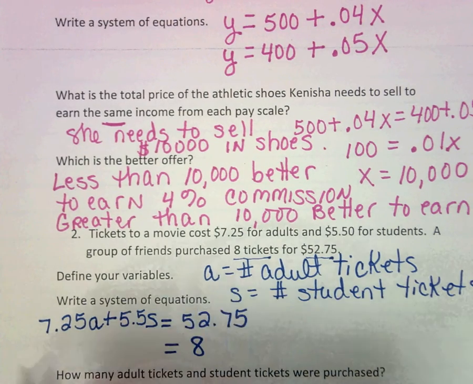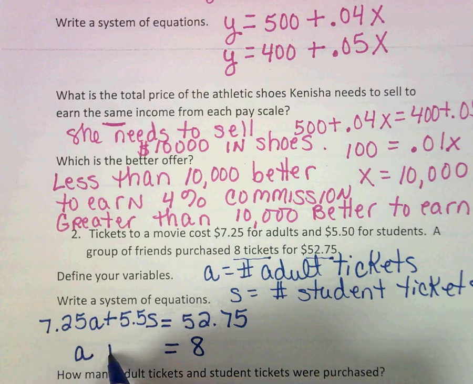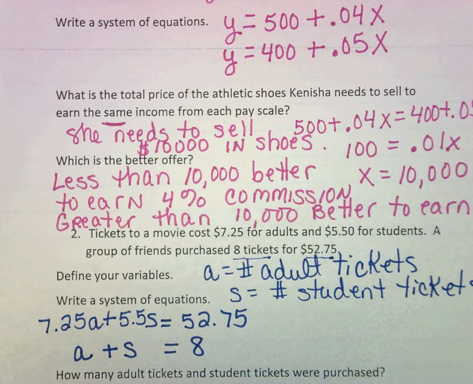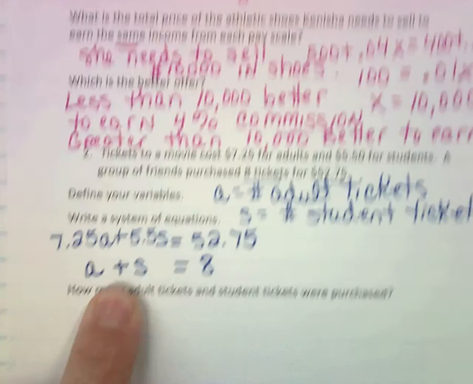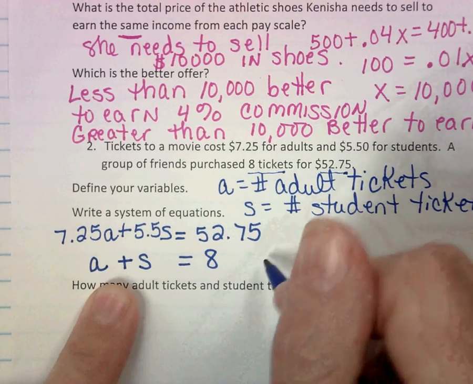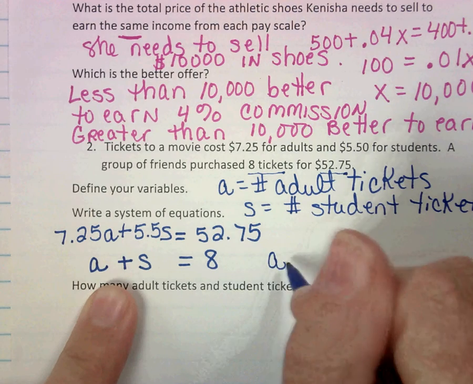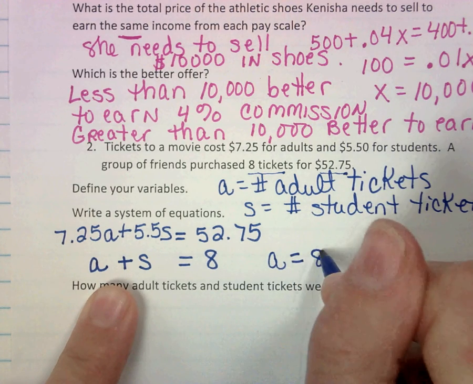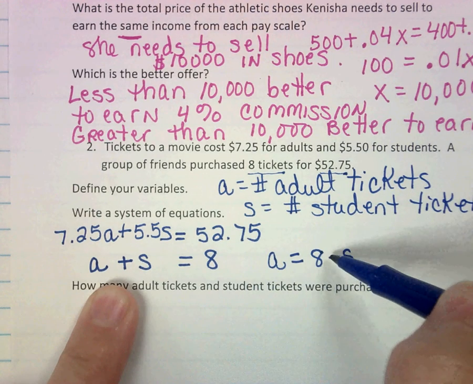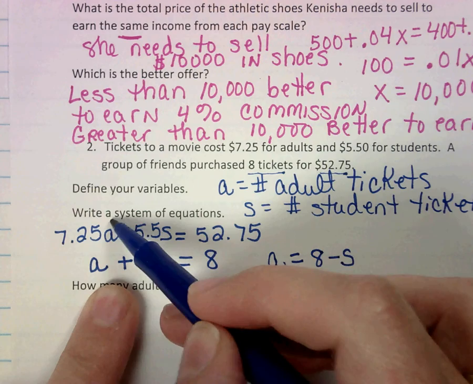And then it told us we bought 8 tickets, so the number of adult tickets plus the number of student tickets equals 8. Now looking at these two equations, which equation would be best to solve for a variable? I hope you said the second one, okay? And we could solve for A or we could solve for S. It doesn't really matter. In my notes, I went ahead and solved for A. So this would be A equals 8 minus S. And so now using our substitution method, we're going to take this and plug it in for A right here.